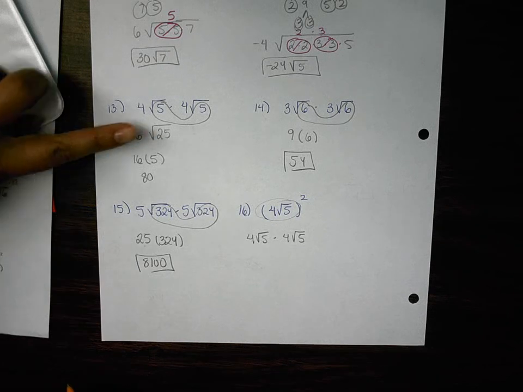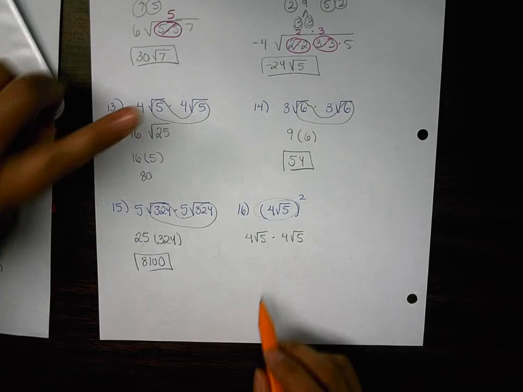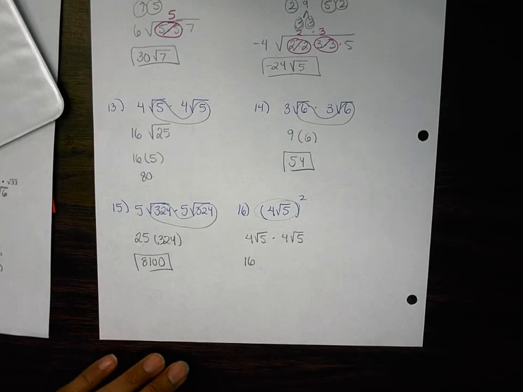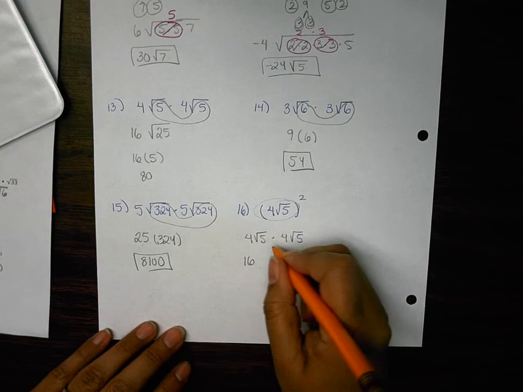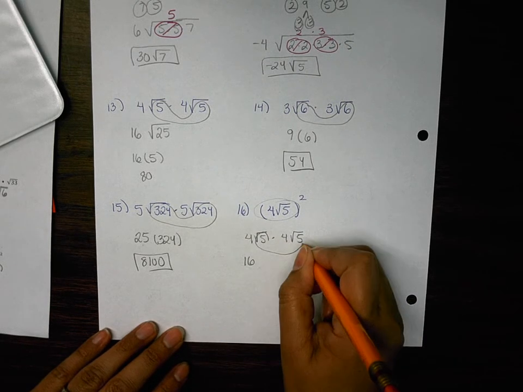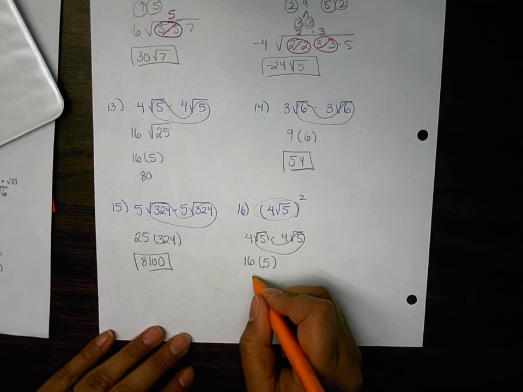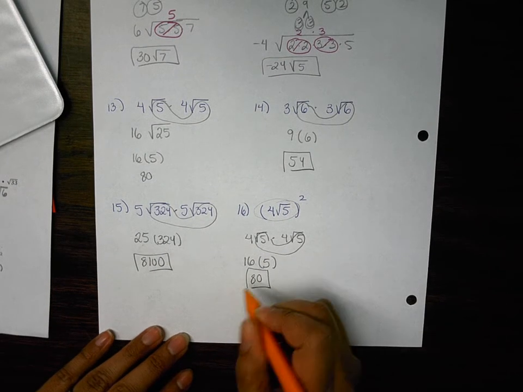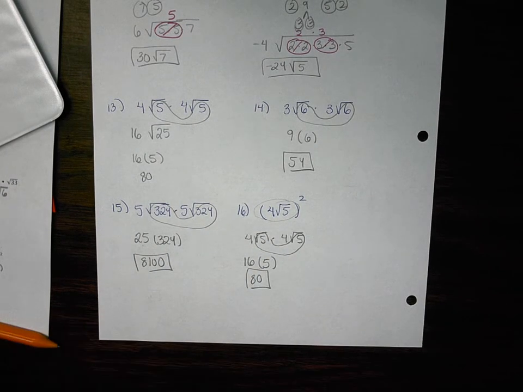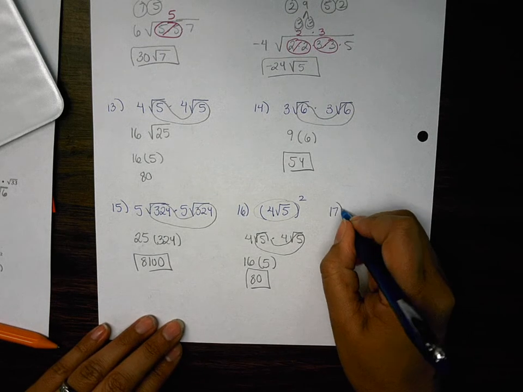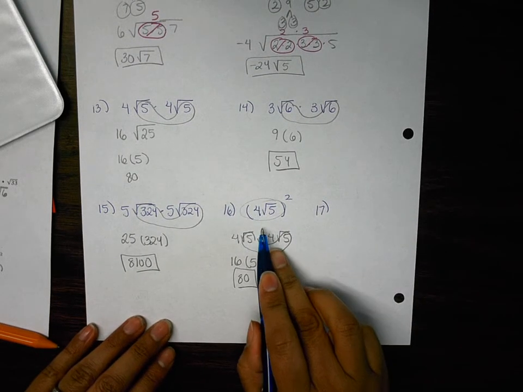What's 4 times 4? 16. Without saying 25, without writing 25, what's root 5 times root 5? 5. Good job. And what's 16 times 5? 80. Number 16 is big. It's huge. We use this all year long, so you want to make sure you understand and remember this concept. We're going to try another one.